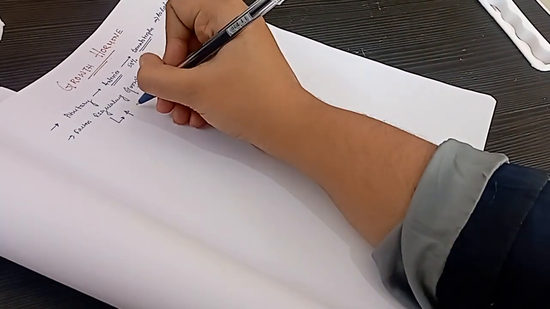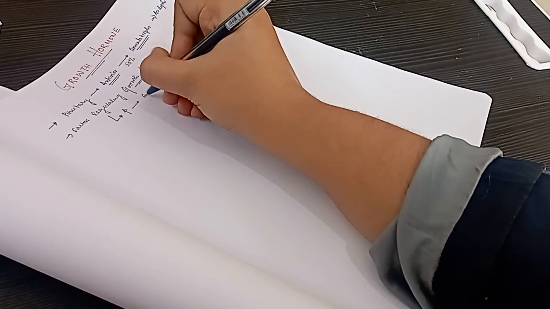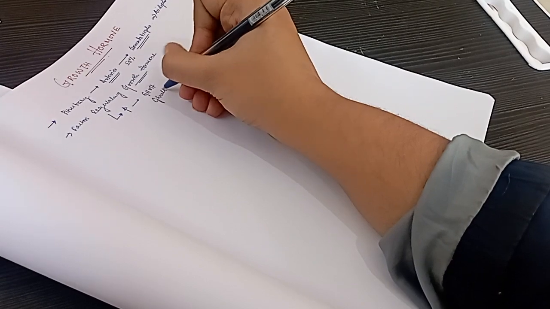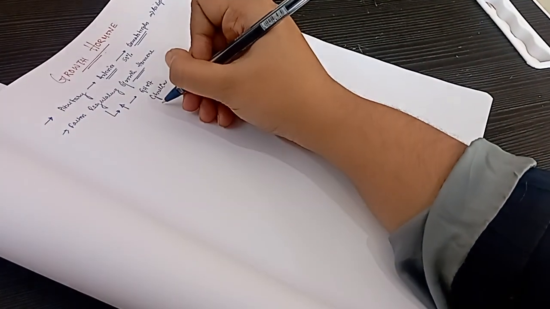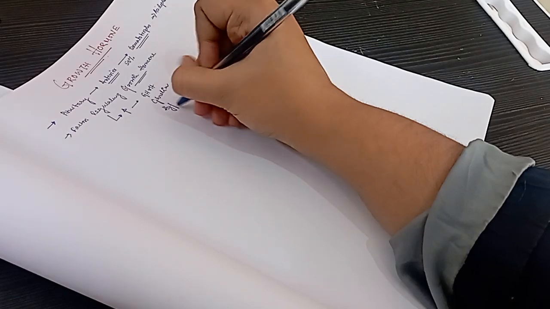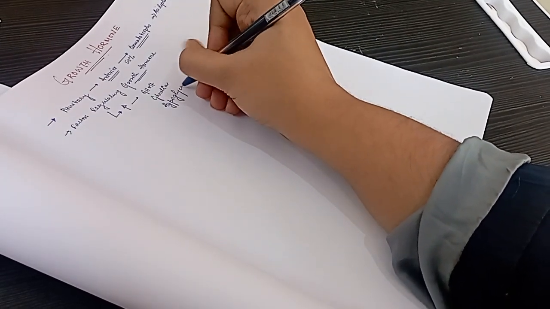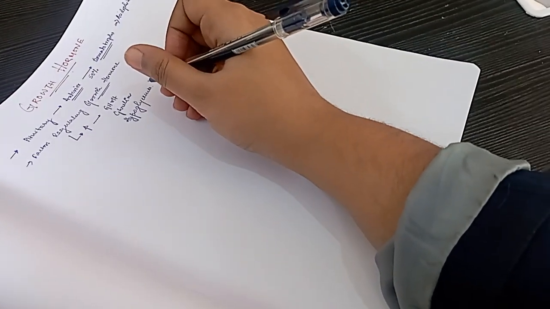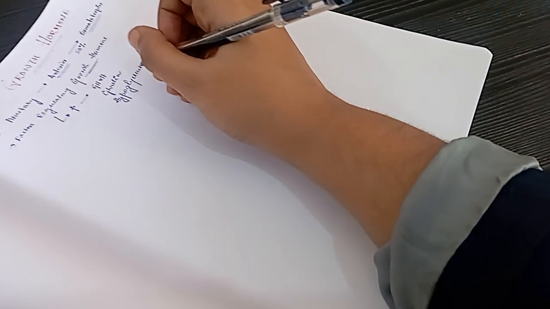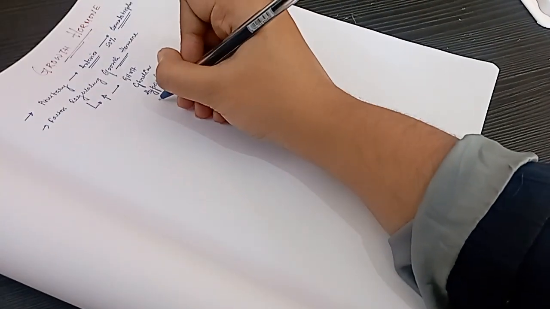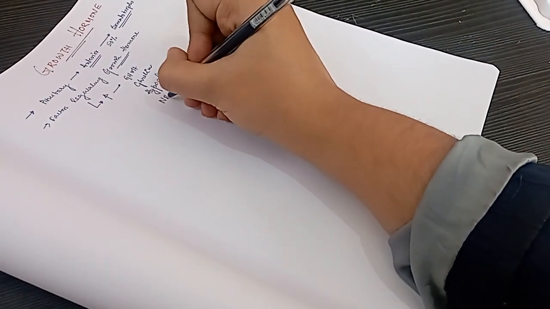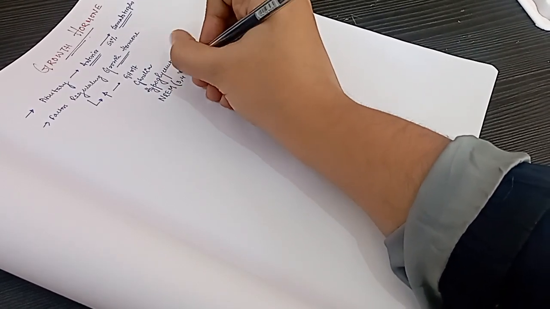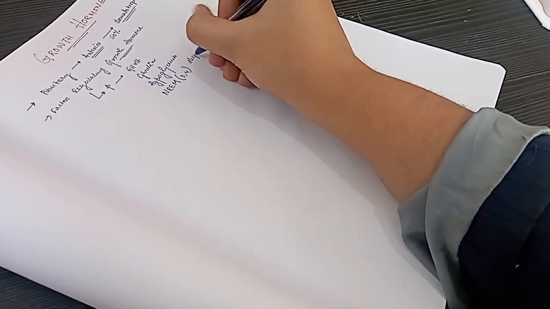Factors which are increasing growth hormone are GHRH, ghrelin, then hypoglycemia, and non-REM 3 and 4 phase of sleep.